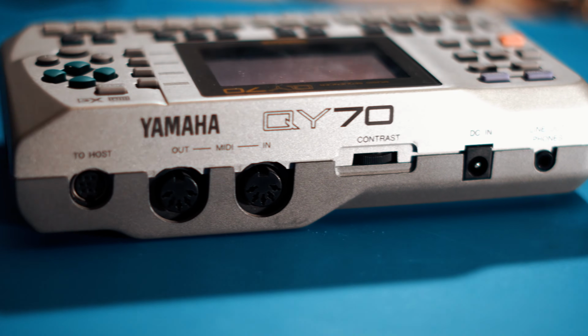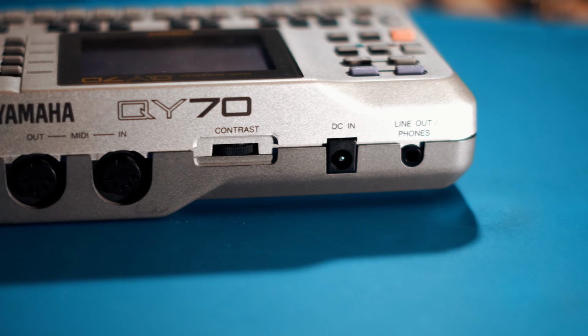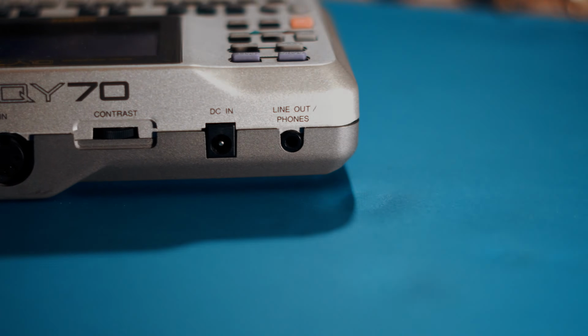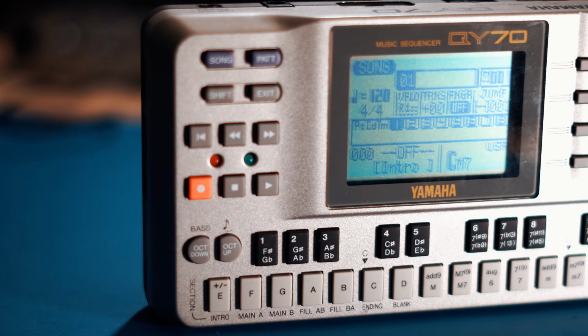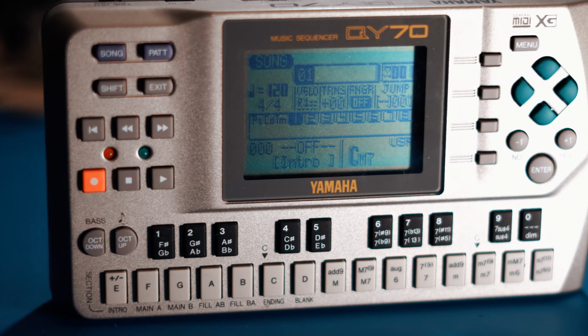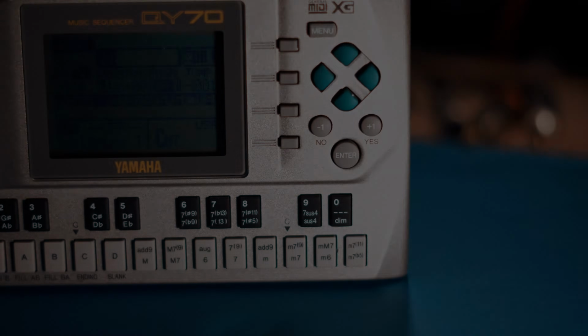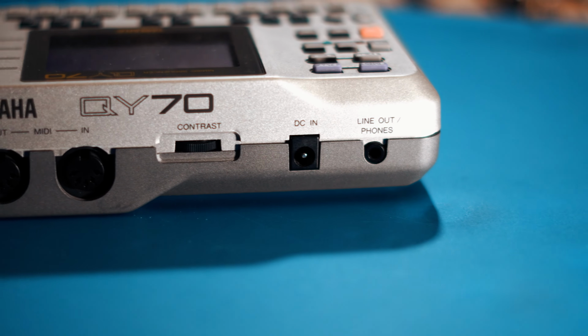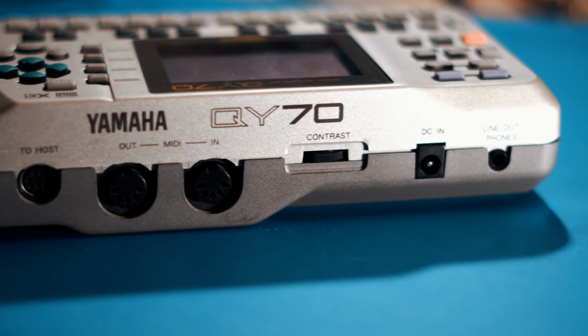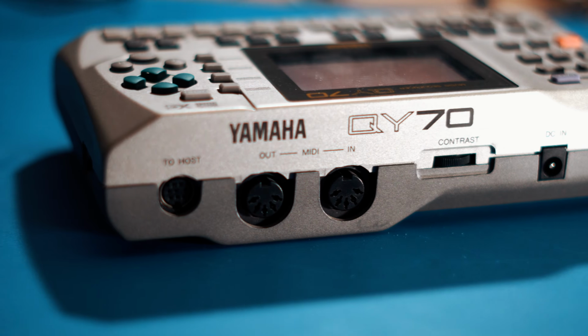QY70 was released in 1997. It's an extended general MIDI device with an LC screen, 5-pin MIDI interface and a 3.5mm headphone jack audio out. Sound is created from internal samples running through a subtractive synthesizer. You can use up to 32 voices and different sounds at once when creating music.